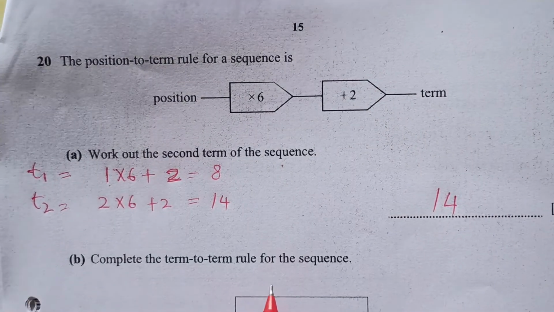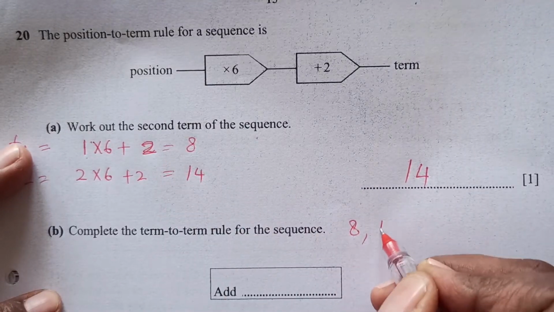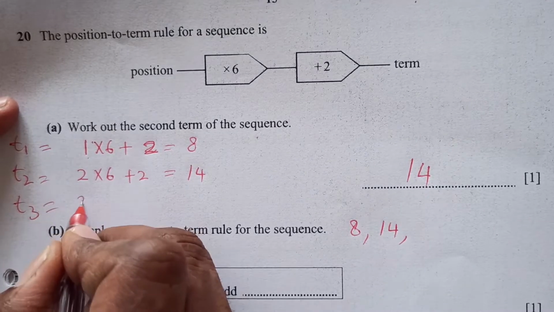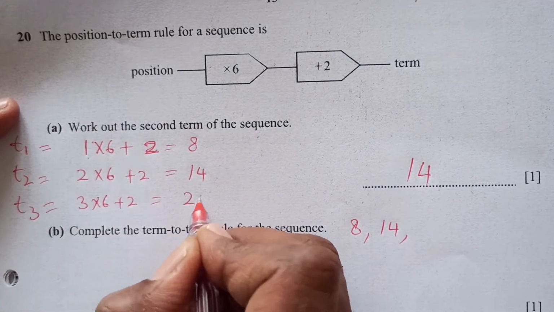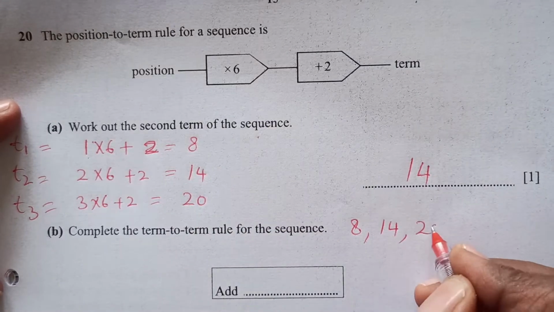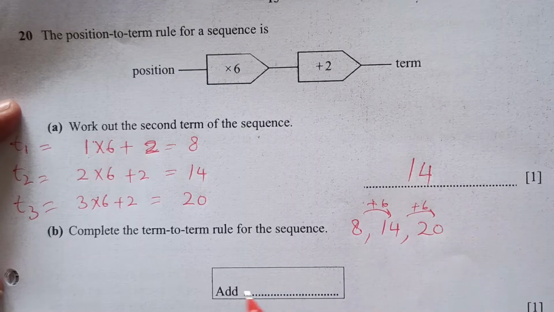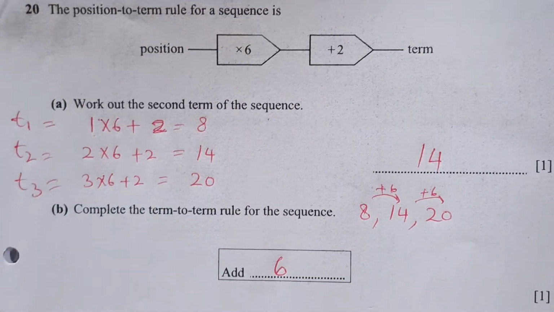Complete the term to term rule for the sequence. So the first term is 8, second term is 14. Let's see the third term. Third term is 3 times 6 plus 2. 3 times 6 is 18, 18 plus 2 is 20. So you see the difference is 6 when you add 6. So the answer is add 6.